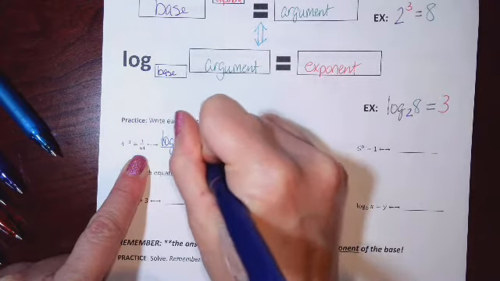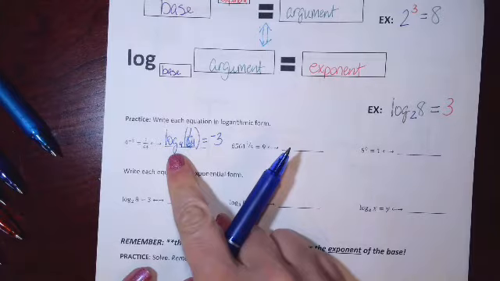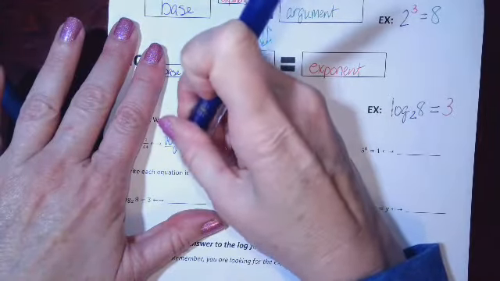1/64 is equal to the exponent negative 3. What is the exponent of 4 that gives me 1 over 64? Well, that exponent is a negative 3.